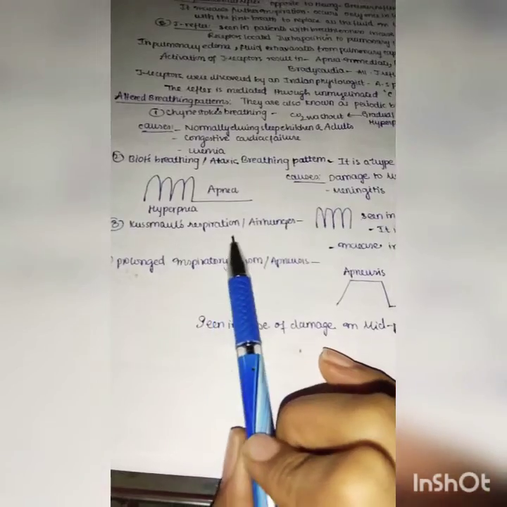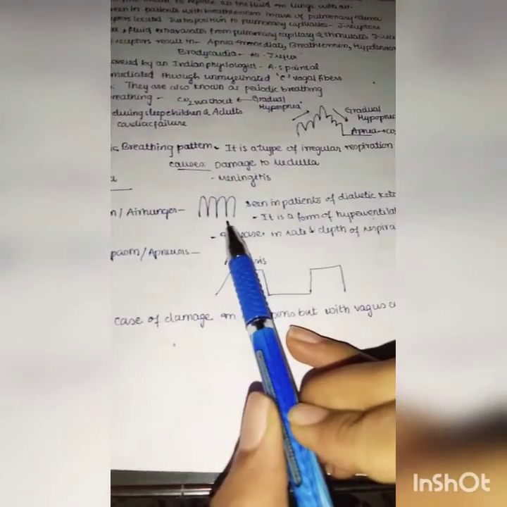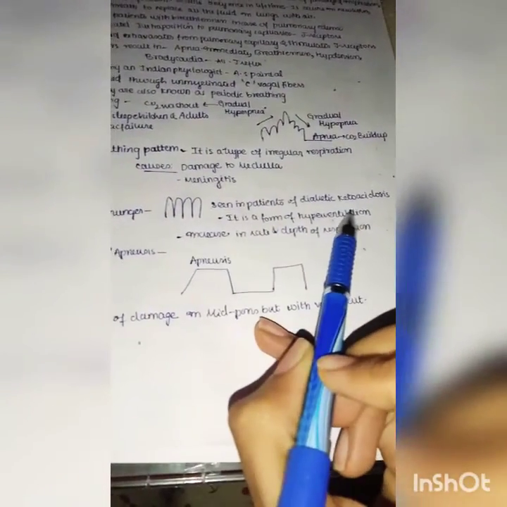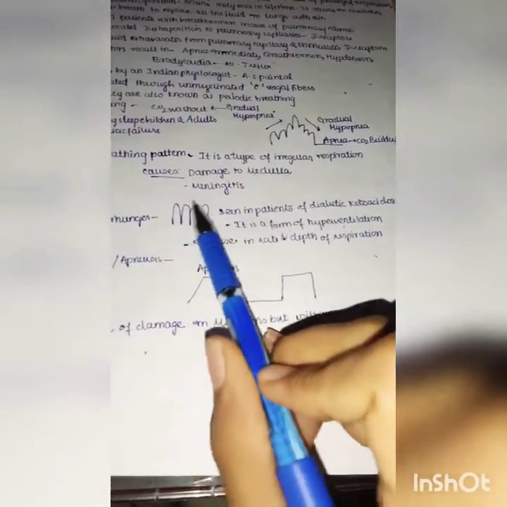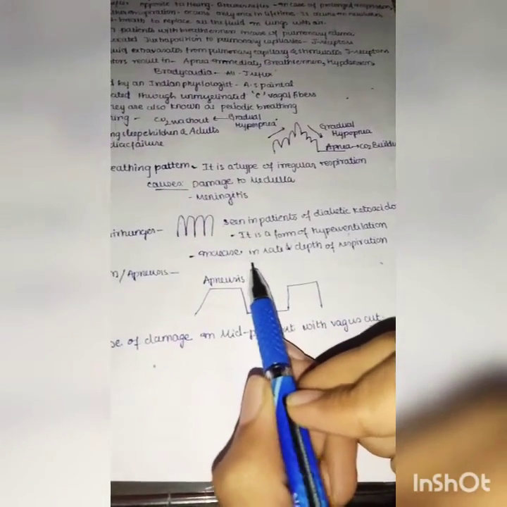And next, coming to Kussmaul's respiration or air hunger. Here it is seen in patients with diabetic ketoacidosis and it is a form of hyperventilation. You can see only hyperventilation is seen here. It is leading to an increase in both rate and depth of respiration.